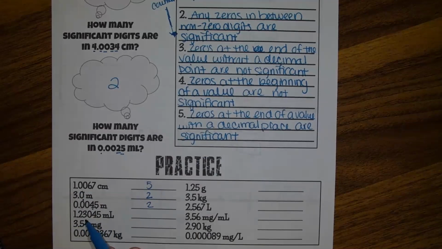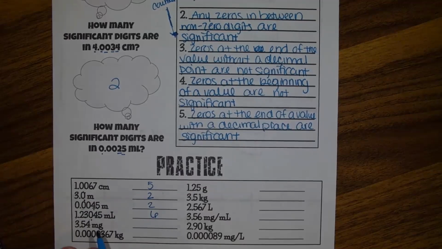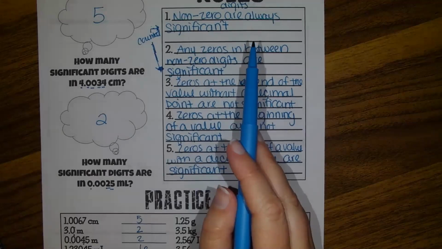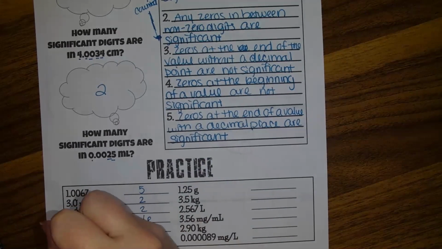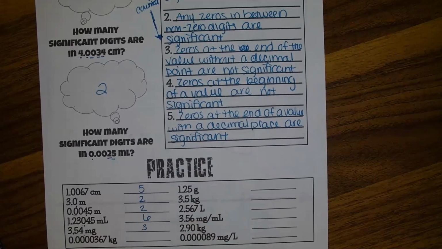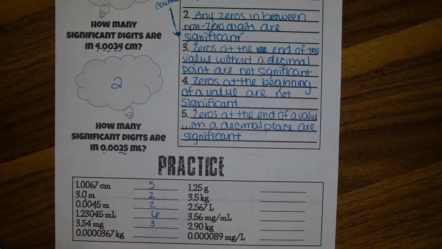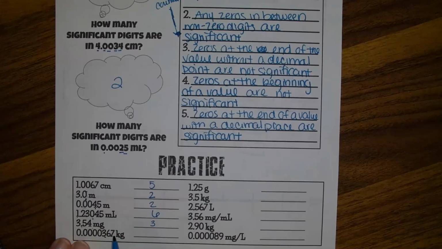Here, our 0 is in between non-zero digits, so we do count it. So we have 1, 2, 3, 4, 5, 6. This one is easy. There's no zeros, and all non-zero digits are always significant. So we have 1, 2, and 3. Here, we're following rule number 4 again. So we don't count any of these zeros, and we start with the 3. We have 1, 2, and 3 significant figures.